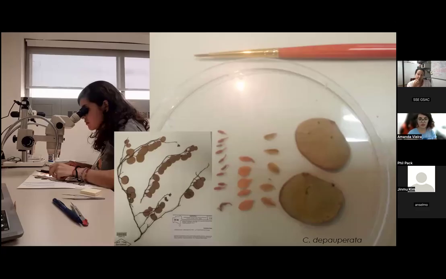So this is me working. I measured some floral traits. Here we have Chamaecrista depauperata, just to show that there is variation among plant species, and we can see how small these species are.